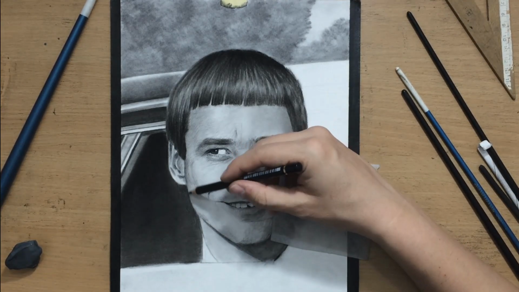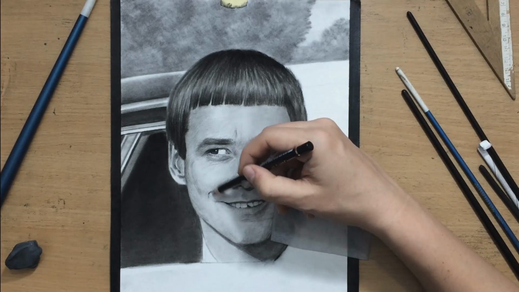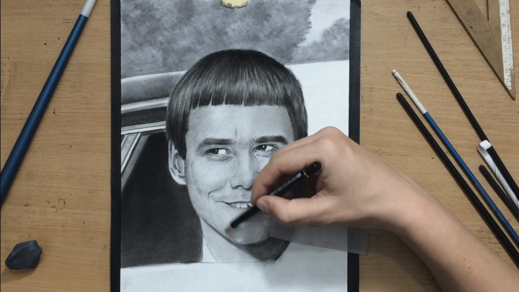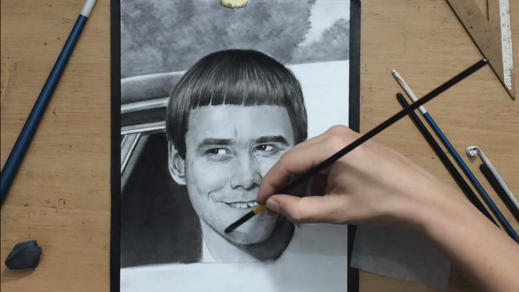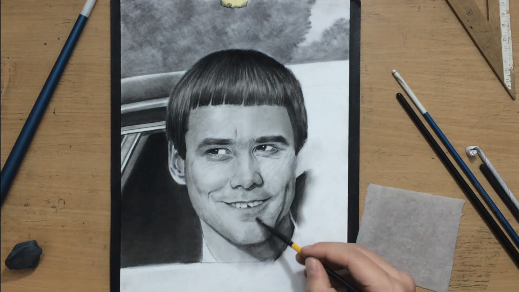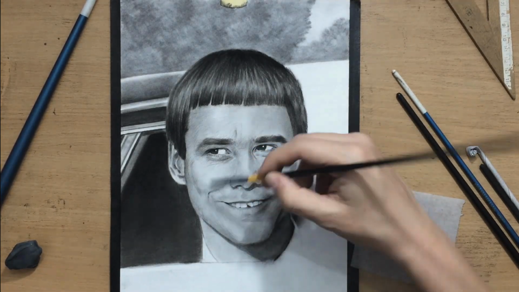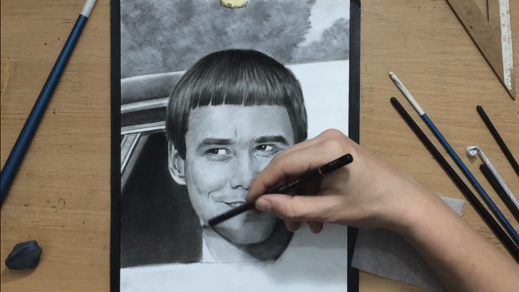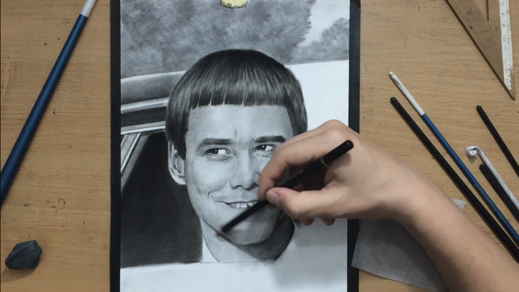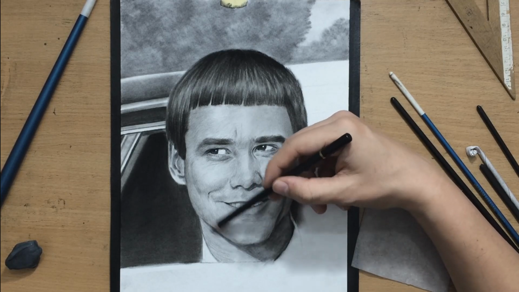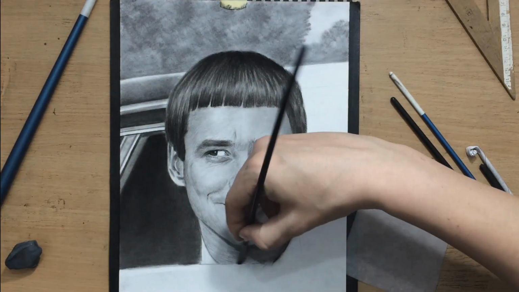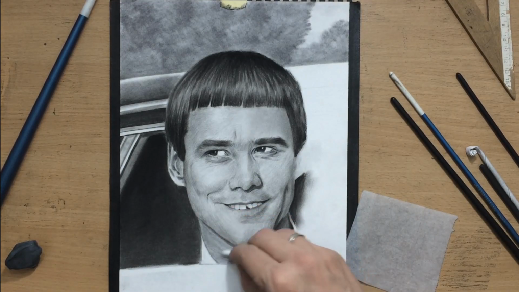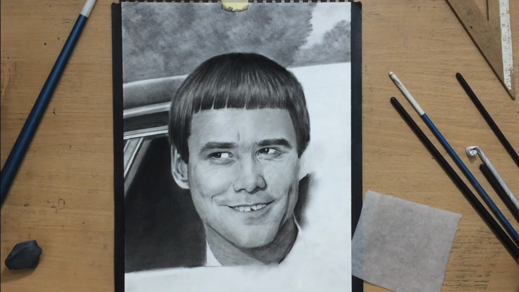Adding a bit more value around the cheek area to make the cheeks and the cheekbones stand out a bit more from the rest of the face. And then making the lower part of the face a bit darker, because that's usually the case. The lower part of the face is usually a bit darker, just like the neck area is usually darker than the lower side of the face. So it all depends on how much light that part of the body is getting from above, from the light source.